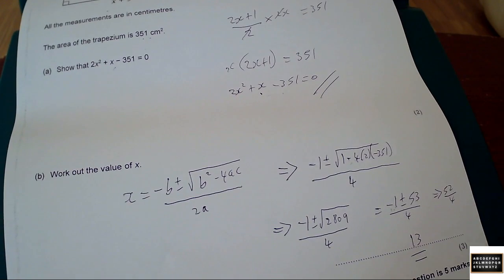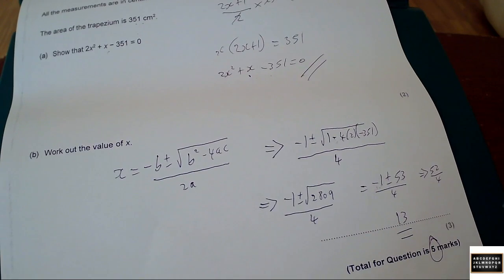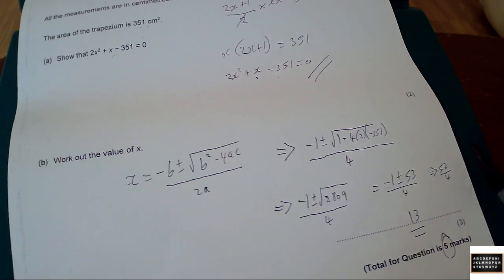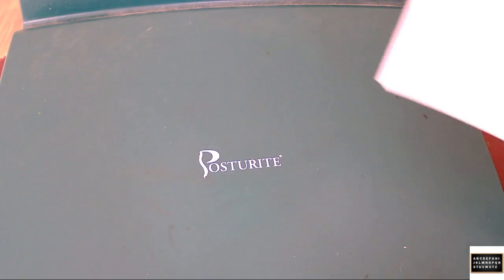Okay, so just making sure that I've got that now down there. And again, 5 marks for this question. So these thinking questions are just a little bit more valuable to you. You do need to make sure that you've got your head straight around what these questions involve.